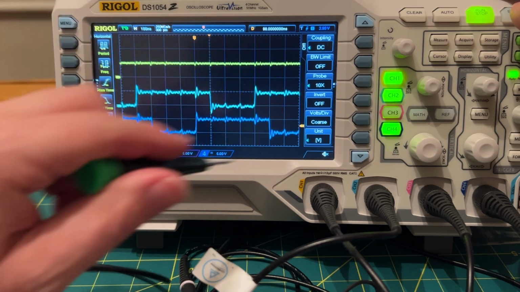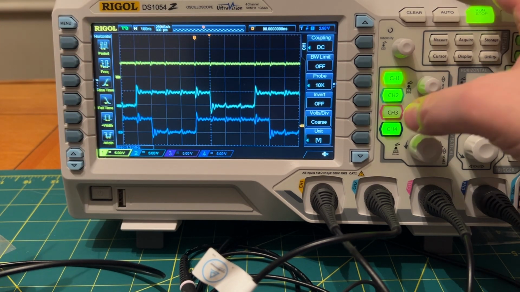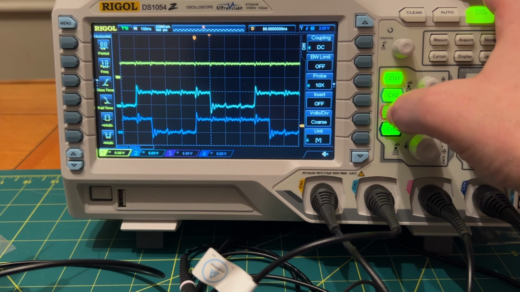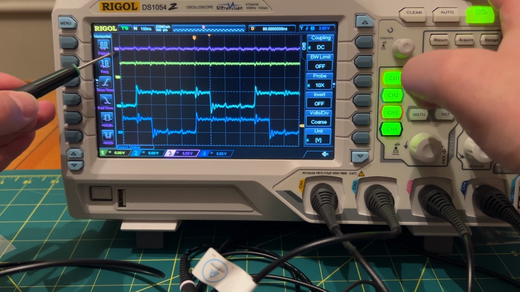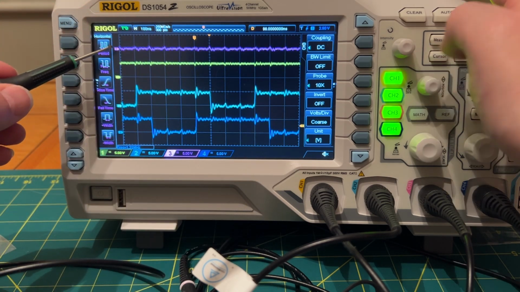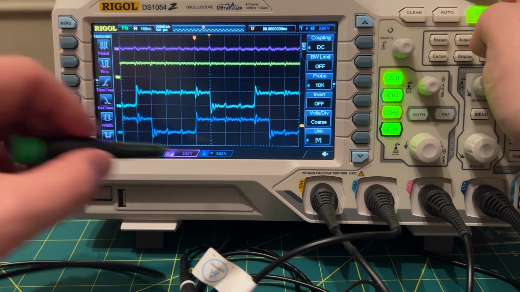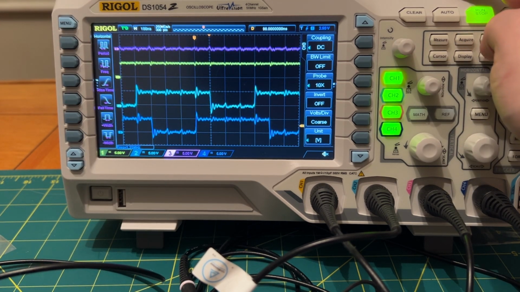So what we're looking at here is a read cycle. If I bring in the read line as well, we can see there that the read line is actually low all the time. So the read line is active all the time. So again, it's exactly what we're expecting to see.